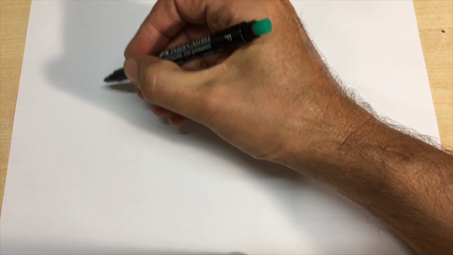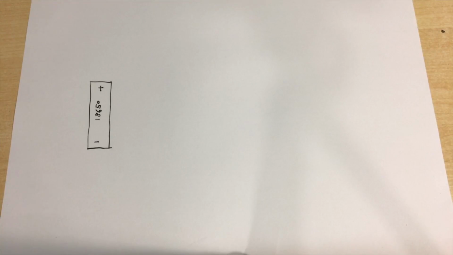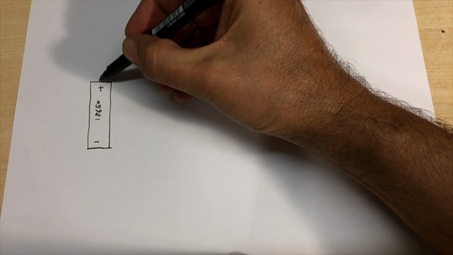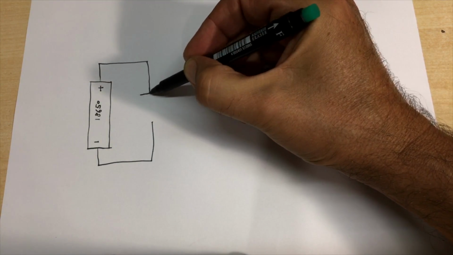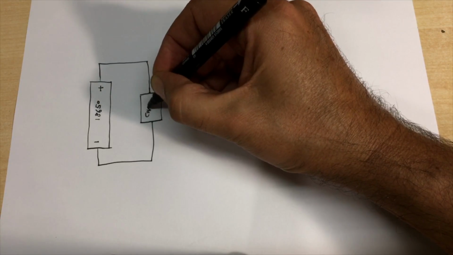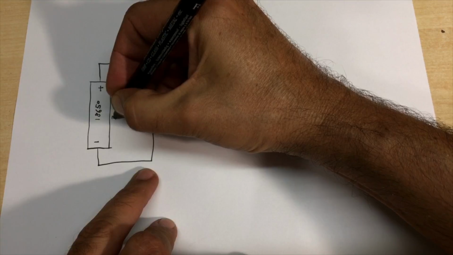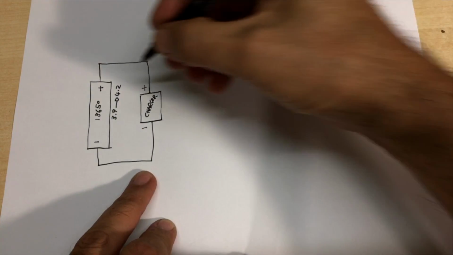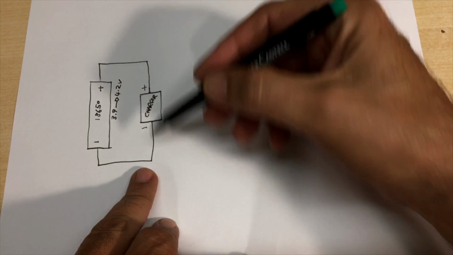So let's just draw the schematic of exactly what it is that we're trying to achieve here. We're going to be using a battery, an 18650 battery, and we want this thing to be chargeable. So we have a charger there. The next step, we've got 3.7 to 4.2 volts DC.